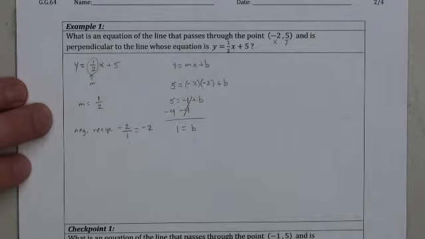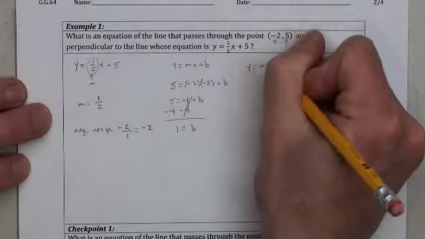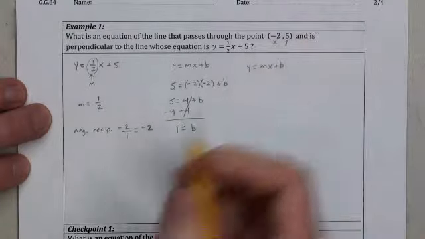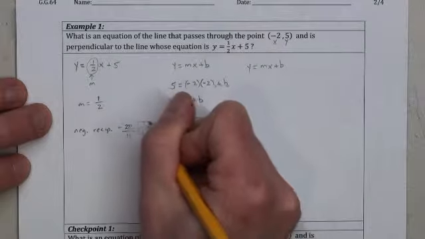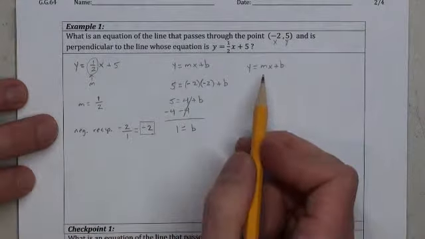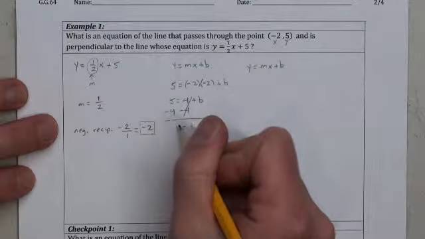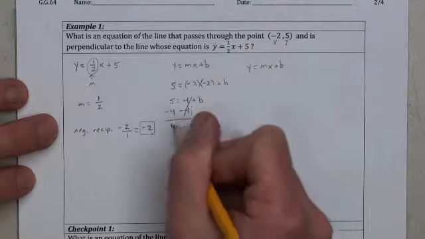Okay? Now my next step is to rewrite my y equals mx plus b equation. But let's put a box around the two things that we are going to need. We're going to need the negative reciprocal, which is our slope, okay? And we also need this b equals 1, because we're plugging that in for b.